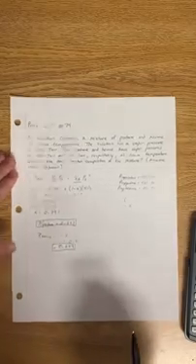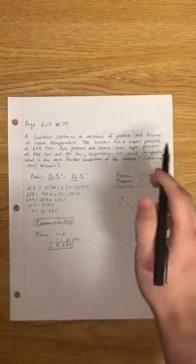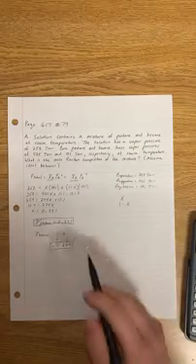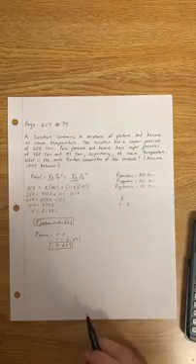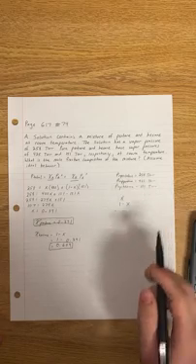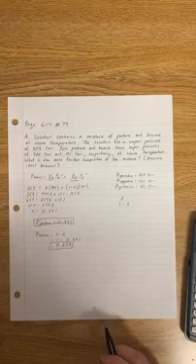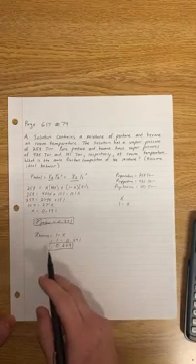And to sum up, we had a solution with a mixture of pentane and hexane. We had the vapor pressure of the entire solution and the vapor pressures for pentane and hexane. And we found the mole fraction for pentane and the mole fraction for hexane.